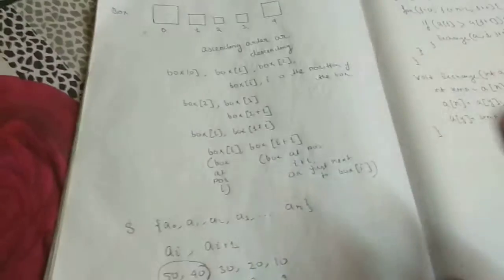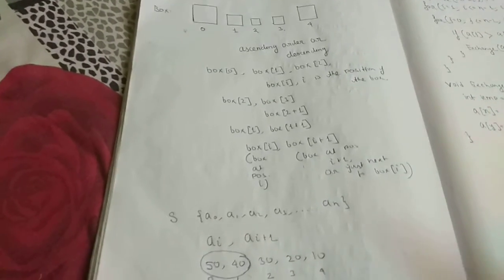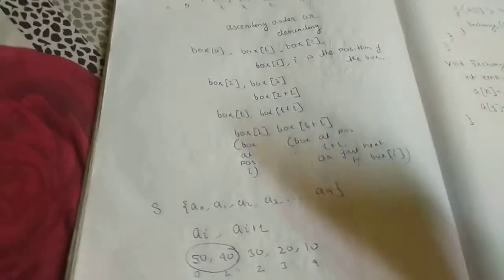Okay, always remember that try to analyze the problem mathematically before writing the code on the machine. Always try to solve the problem mathematically.